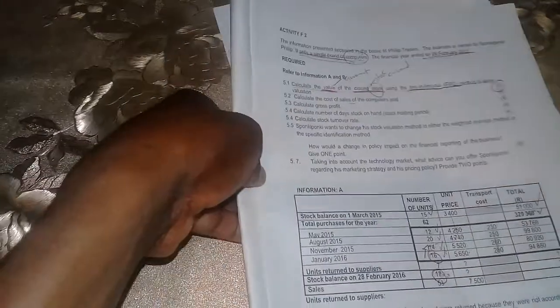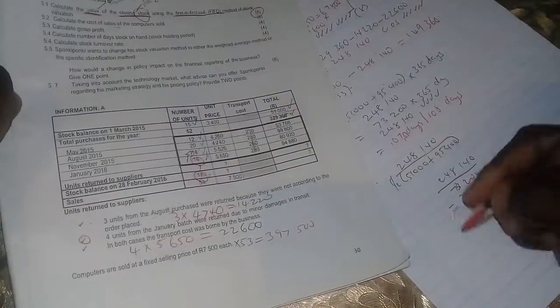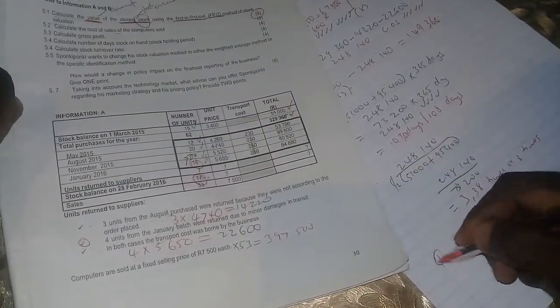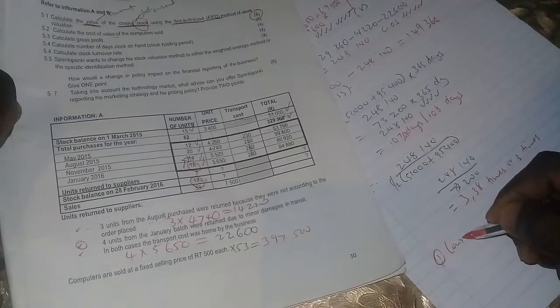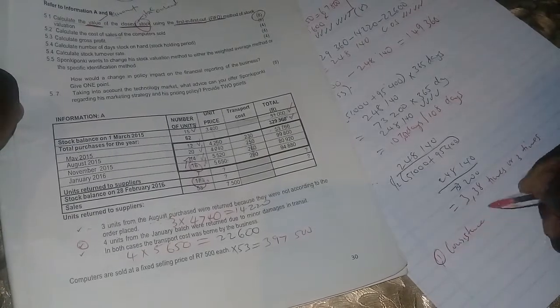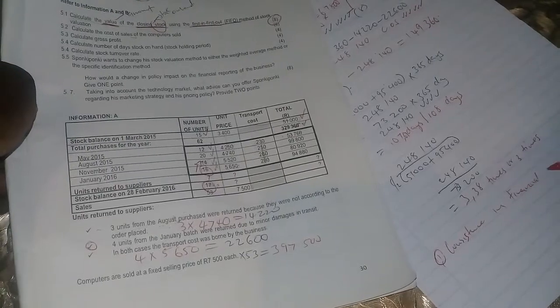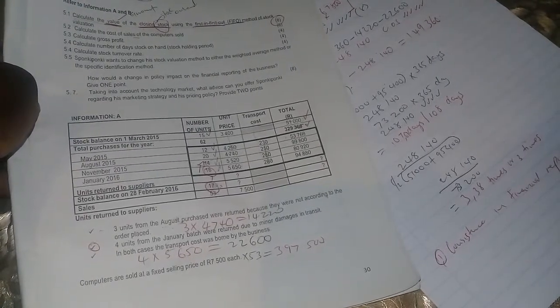Give 1 point. The moment we change the system, this will break what we call consistency in financial reporting.